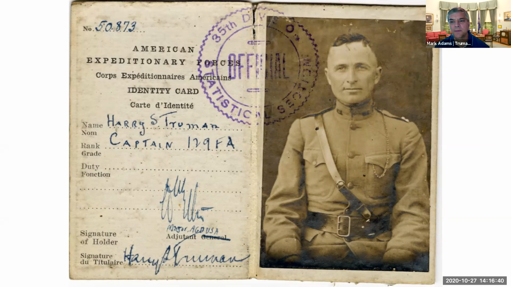Anything else you notice about Harry Truman? Again, what is missing from what we might expect when you see photographs of Harry Truman? Similar to that grade school photo. Yeah, he doesn't have his glasses on. And usually with an identification card, they ask them to take their glasses off for identification purposes. So you can see that he's in the 35th Division. You've got this card that identifies him.